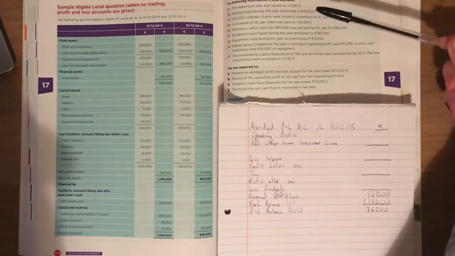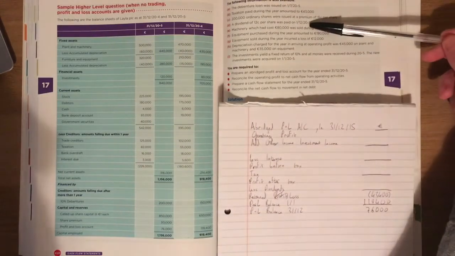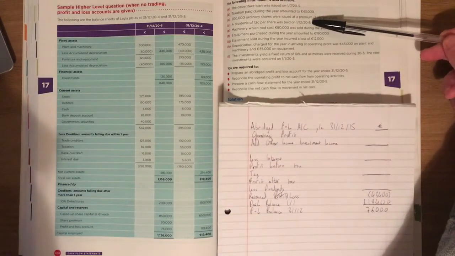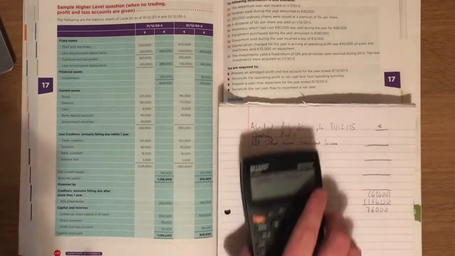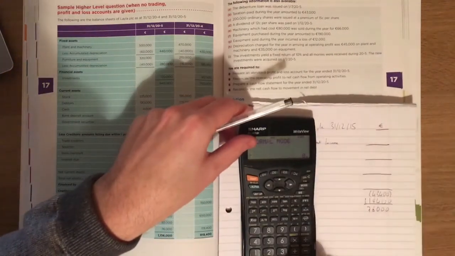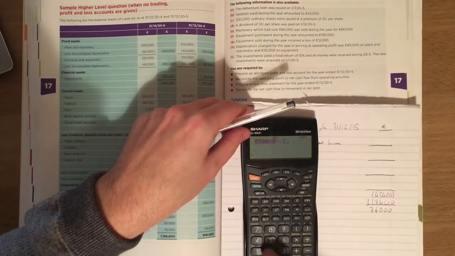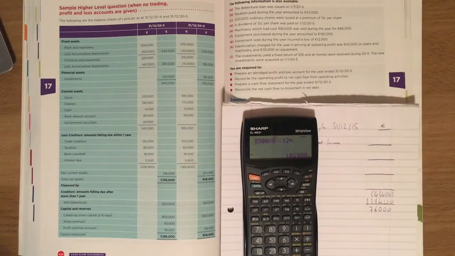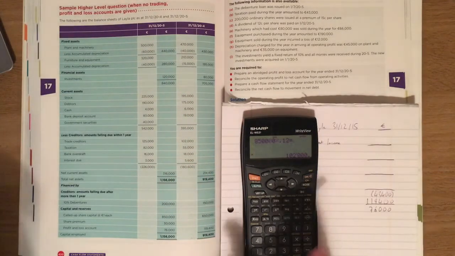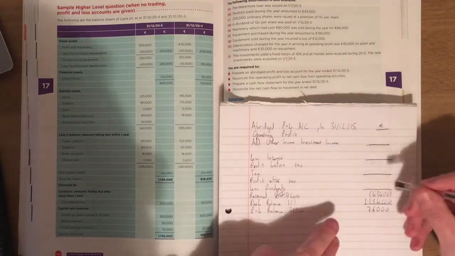So I'm just going to assume that it's 850,000 that are in issue on the 1st of December when this dividend was paid. So all I'm going to do is it's 12 cents per share and there's 850,000 shares, so 850,000 multiplied by 12 cents. That's a dividend of 102,000. So that's the dividend for 2015, or whatever this period is. So 102,000.